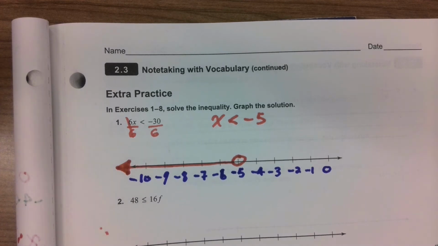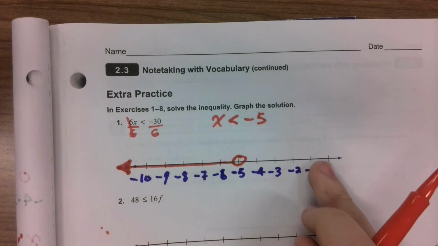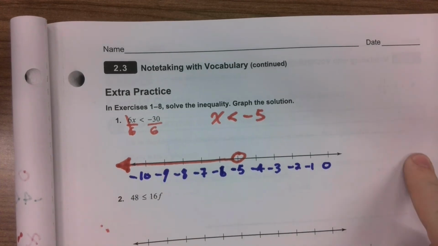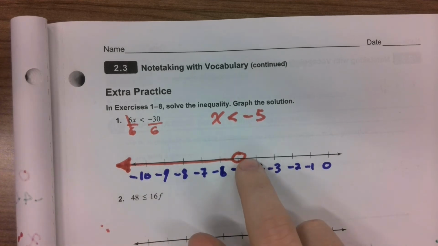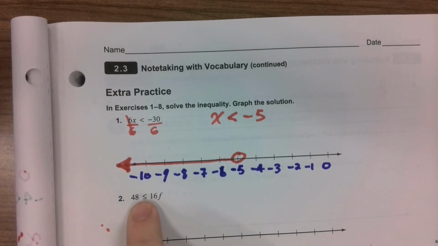How'd we do? If your number line is flipped around, where your 0 is down here and your negative 10 is over here, unfortunately, that would be marked incorrect because we want to make sure our number line always goes in order from least on the left to greatest on the right. Negative 10 is the lowest, so it has to be all the way over here. If you did a closed circle instead of an open circle, let's remind ourselves that a closed circle is only used when we have a symbol like in number 2, where we have an equals bar underneath.